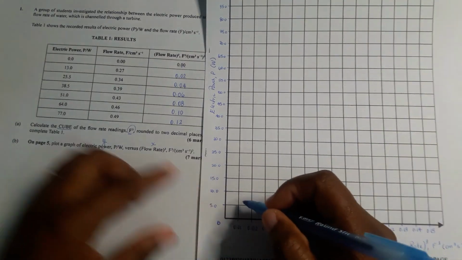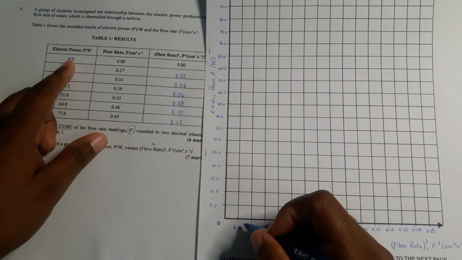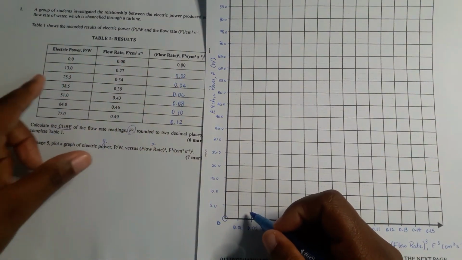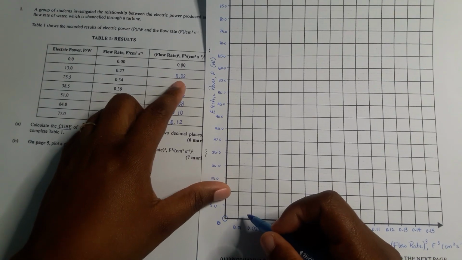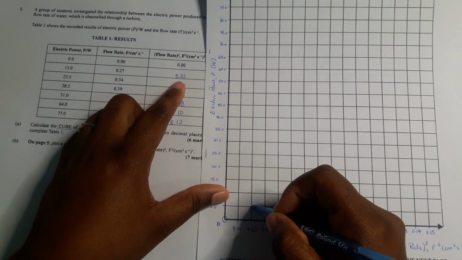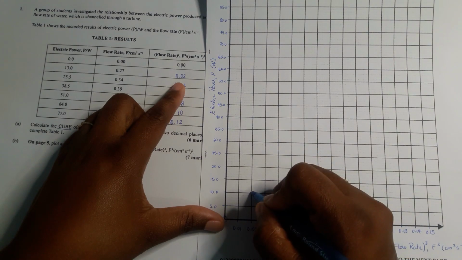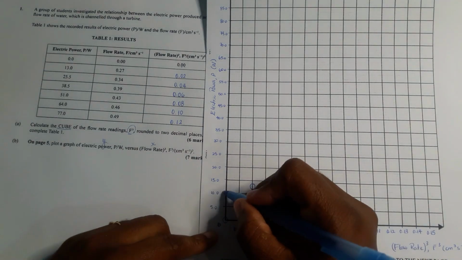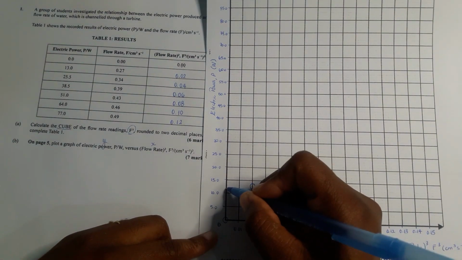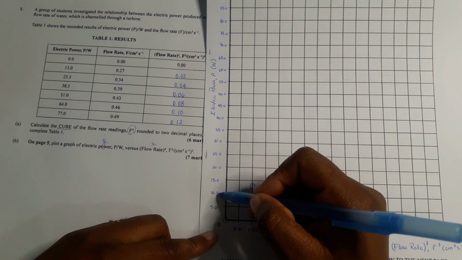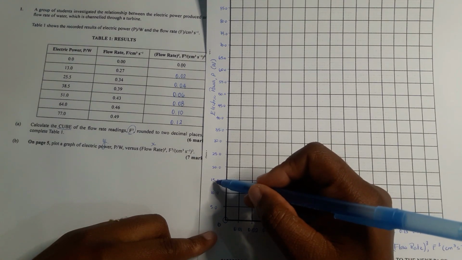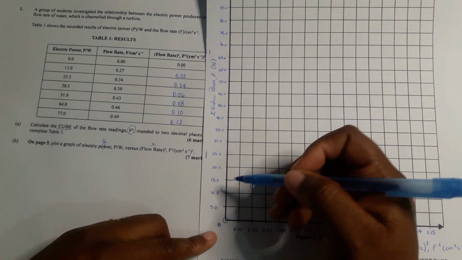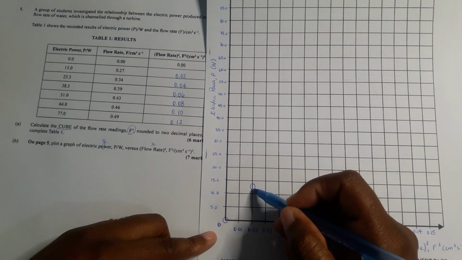So when the power is 0, the cubed flow rate is also 0. So we put that there. Don't forget, when the cubed flow rate is 0.02, the electric power is 13. And again, how you find the numbers, the calibrations in here, the little points, you just take the big number minus the little number divided by the number of spaces. Here 15 minus 10 gives you 5. You have 5 spaces in between, divide by 5, you get 1. So each space is 1. So this is 11, 12, 13.